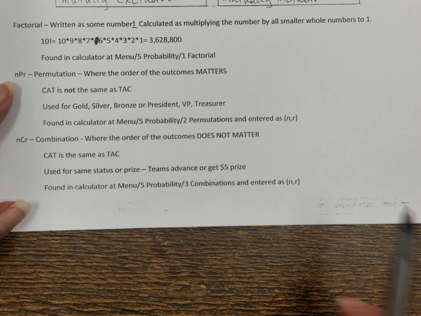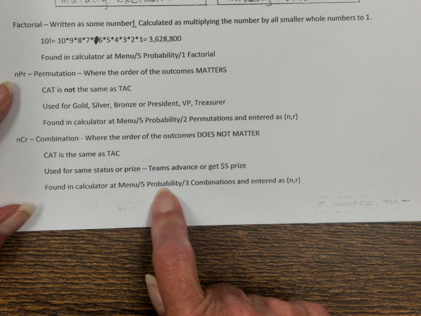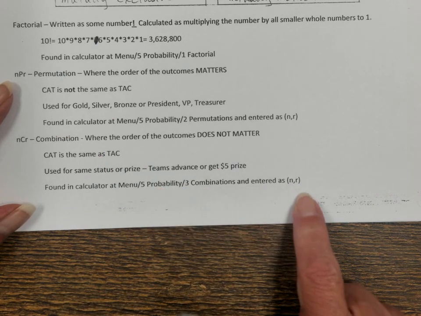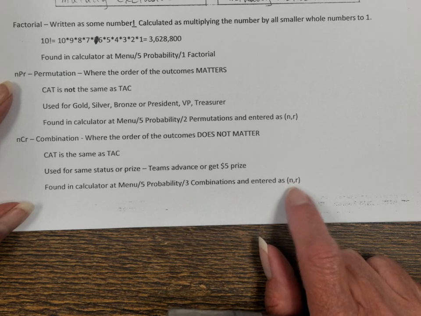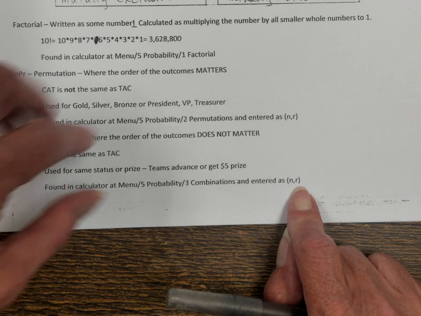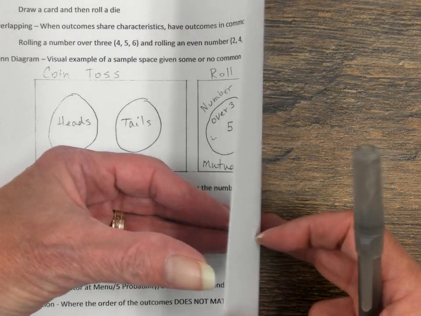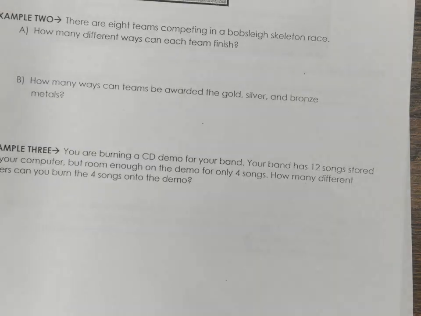That's when we use combination, and we find that in our calculator under Menu, 5, 3 for combination, and we're still using the same kind of variables, n for the pool and r for the selection. And let's turn the page and take a look at some of those problems. Okay. Just change pages. All right.